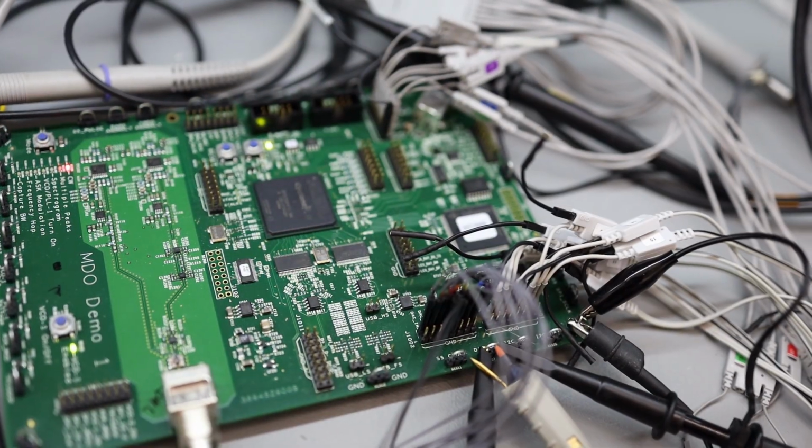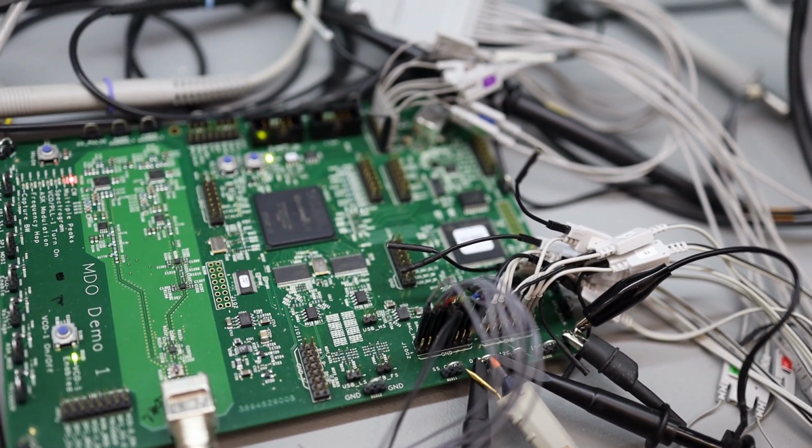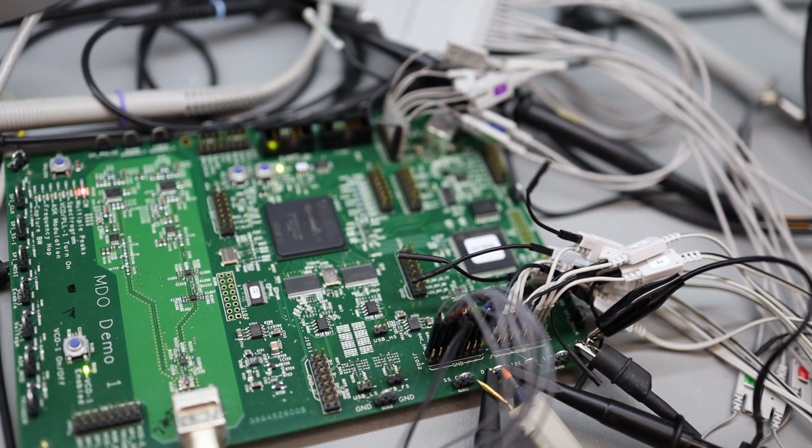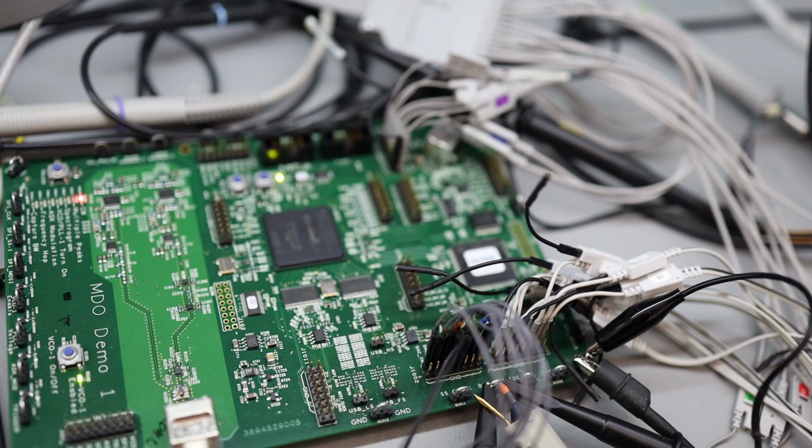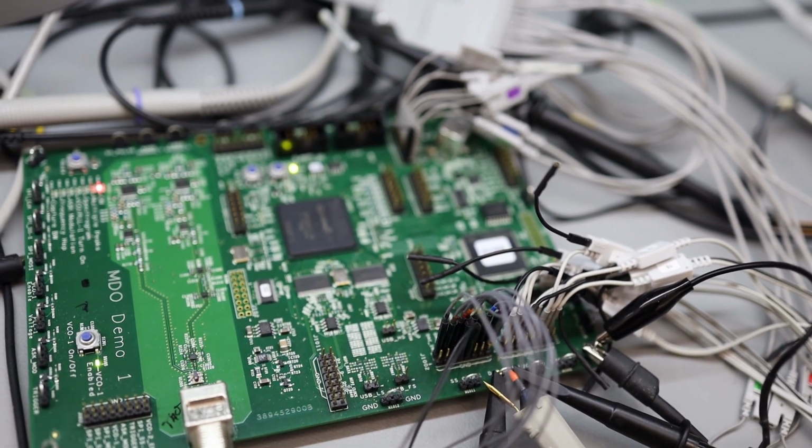This board is an oscilloscope demo board. It generates many protocols and various signals. If you want to know more about this board, you can visit my first video in the series, where I describe in more detail what this board is capable of.